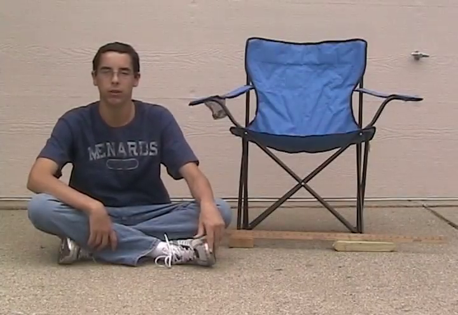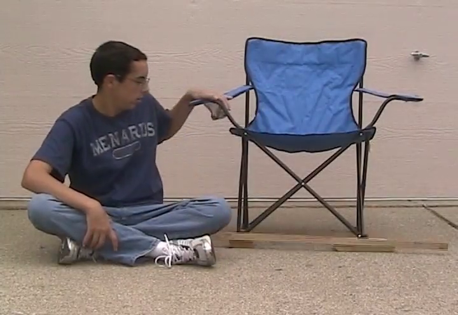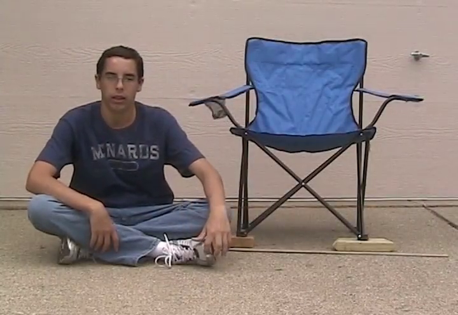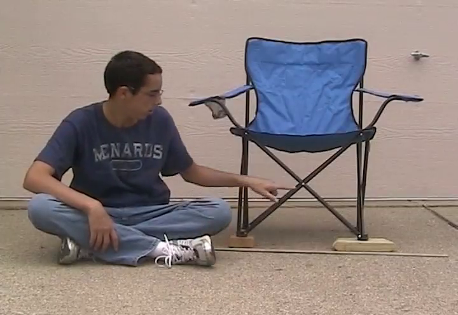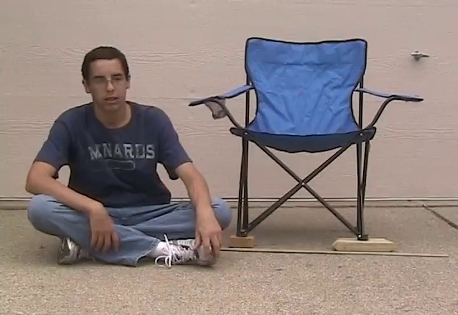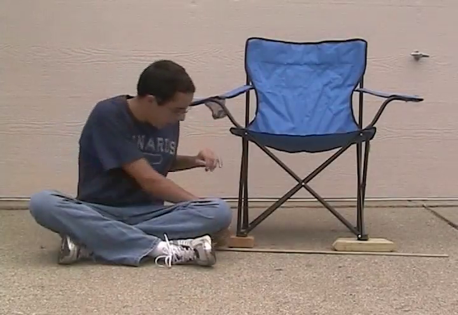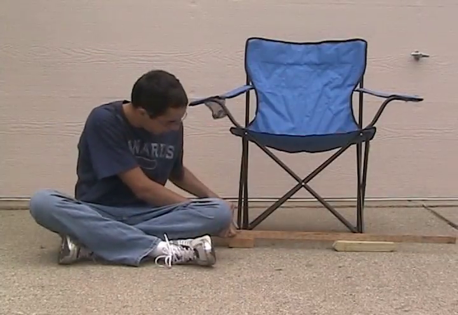The chair's legs have to be the same length in order for it to fold and not be wobbly. Yep, the legs are the same, and they all share a common midpoint, which is right there. Now let's look at the angles. See how the legs are 90 degrees from here to the ground?